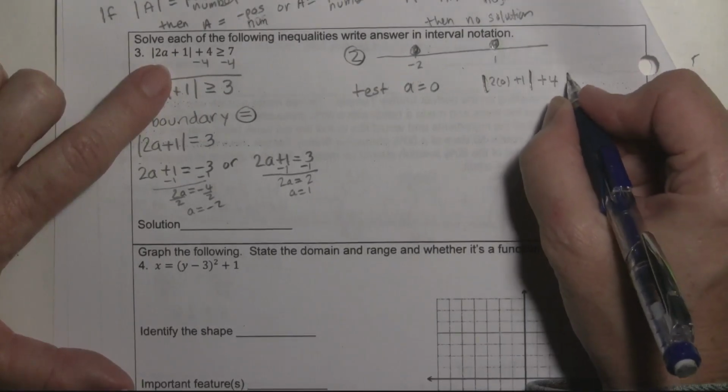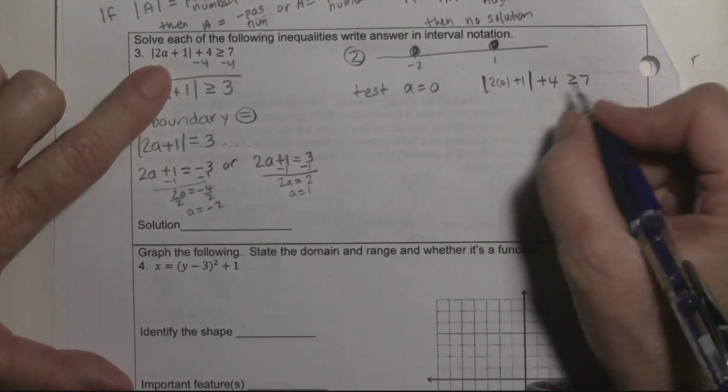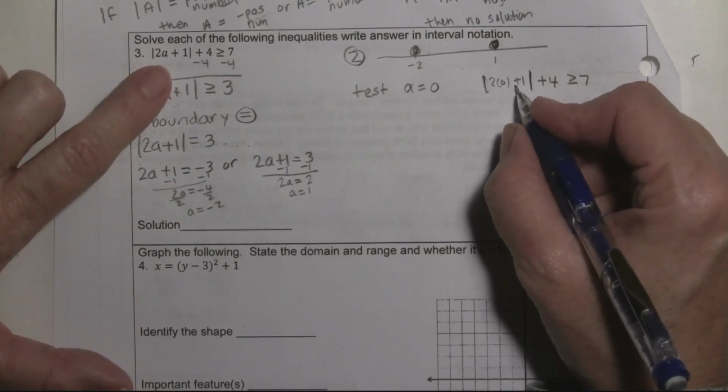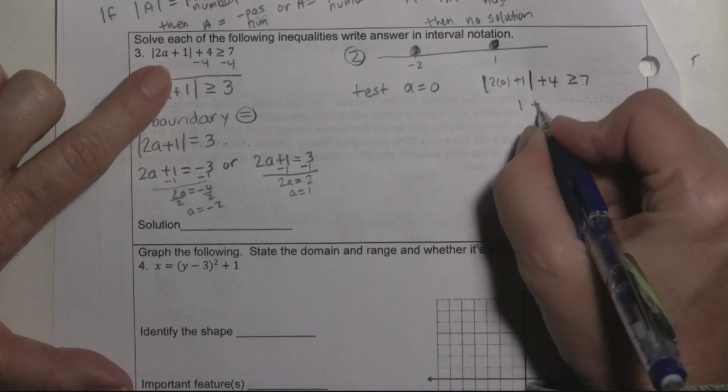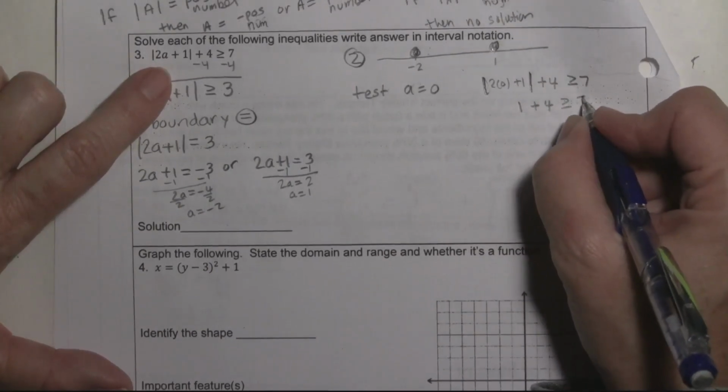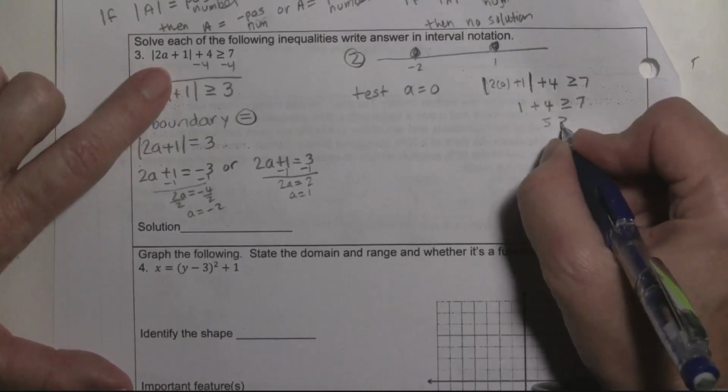Is 4 greater than 7? I want to see if this is true. So this is 1, and the absolute value of 1 is 1. So 1 plus 4, you can put that in your calculator, is greater than 7? And the answer is no, it's not. 5 is not greater than 7.